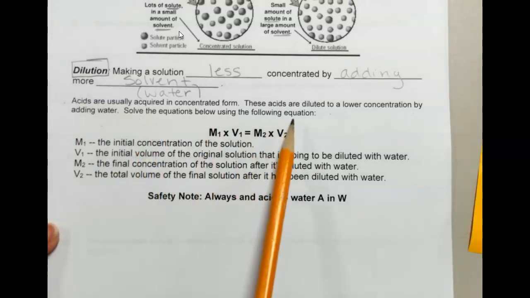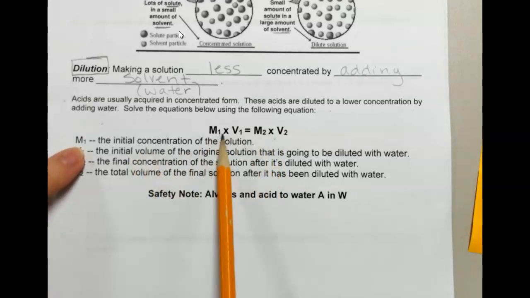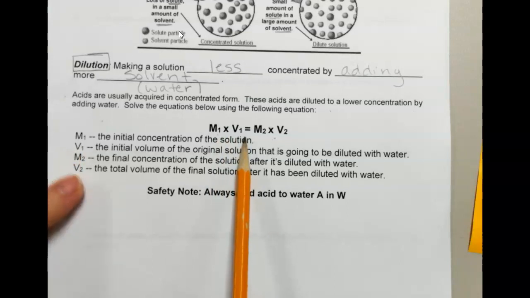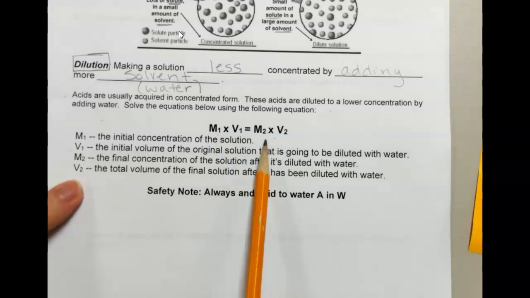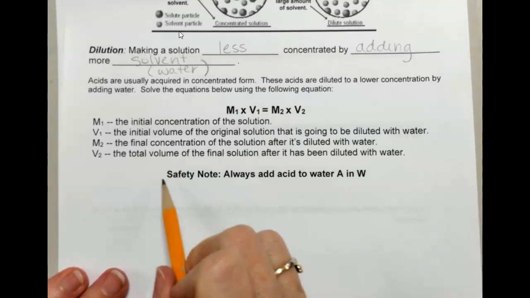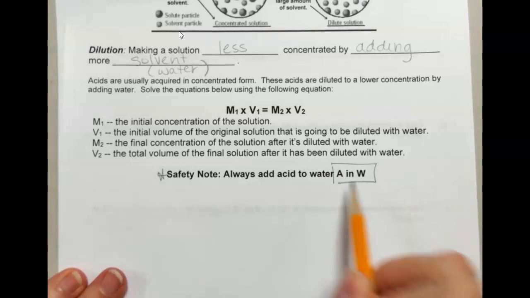Okay, we're going to solve equations by using this formula, which says the initial molarity or concentration times the initial volume equals the final molarity or concentration times the final volume. All right, safety note: always add acid to water, ANW.